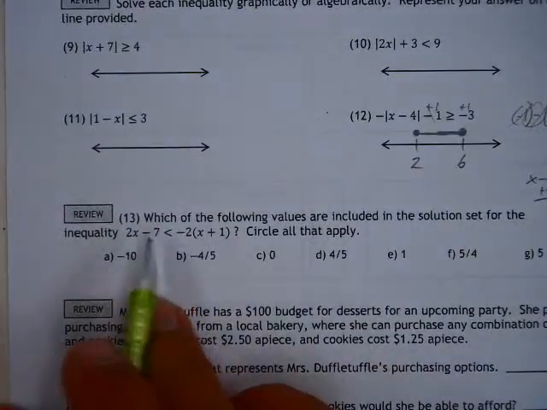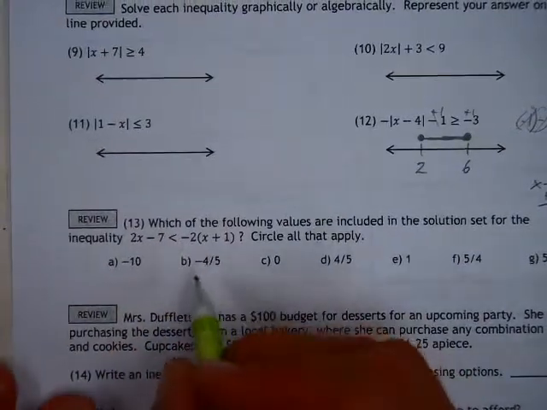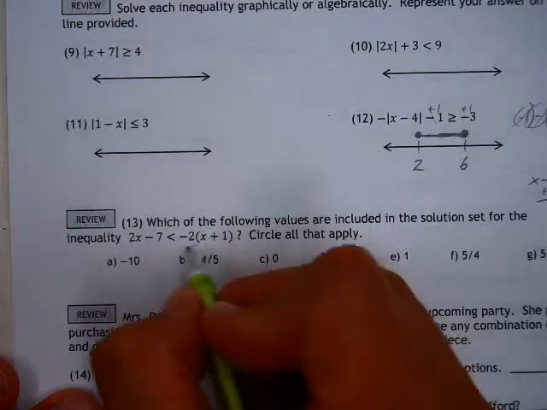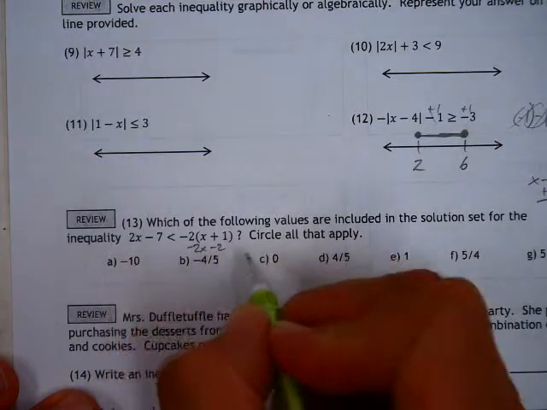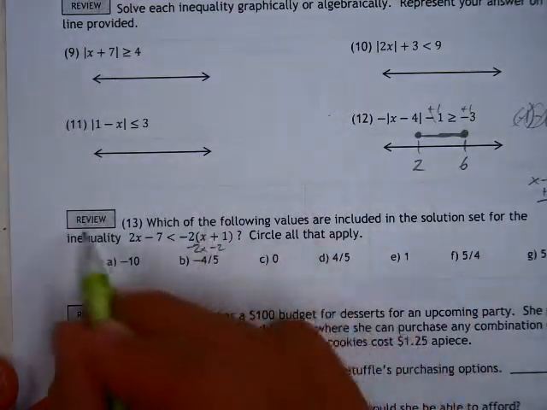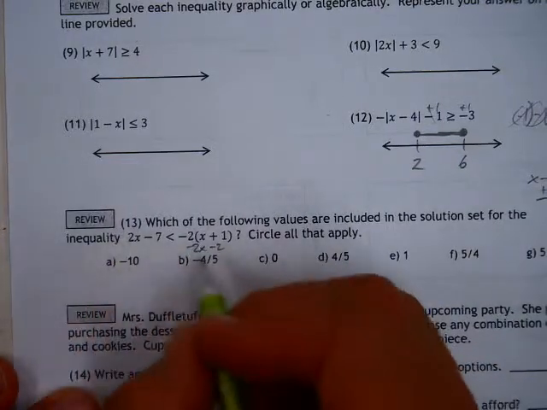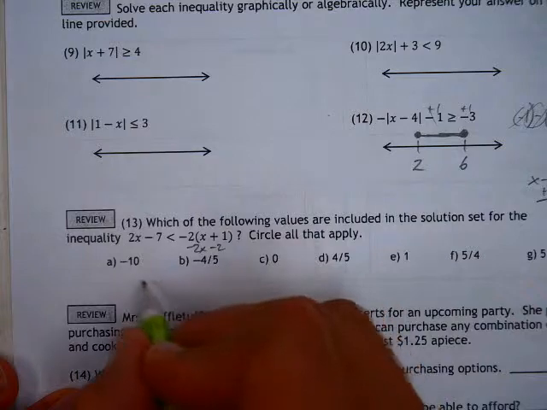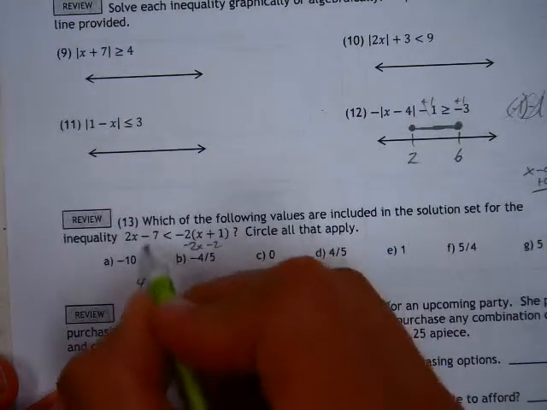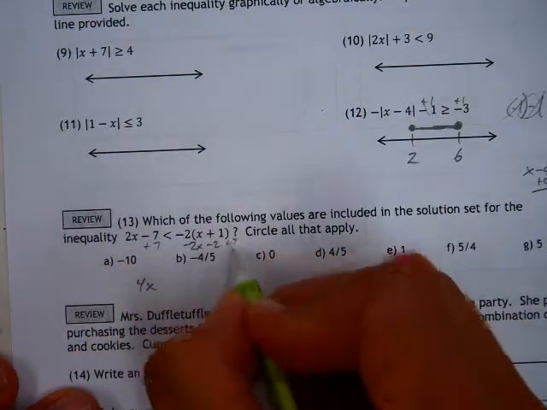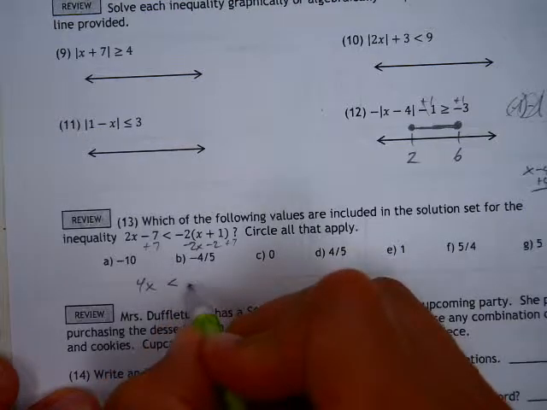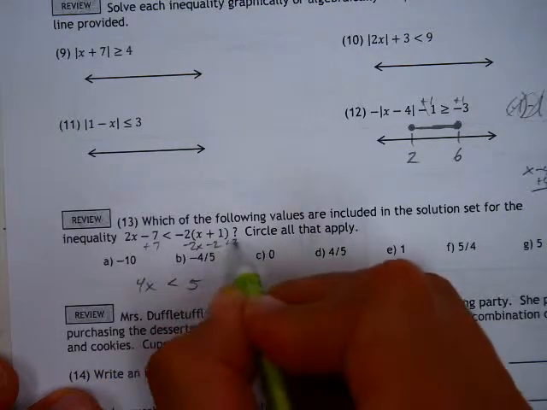On that note, without the absolute value, you kind of do the same type of thing. You're going to distribute a -2. You've got a -2x minus 2. So at this point, you decide I've got to move my x's somewhere, so I'm going to move the -2x over, or add 2x to both sides. That's going to give me a 4x over here, and then if I add 7, that's going to be less than 5, because I have the -2 plus 7.